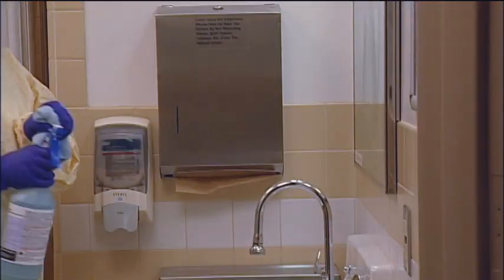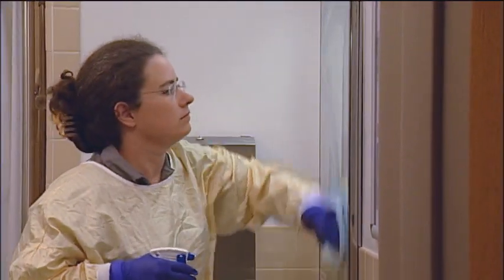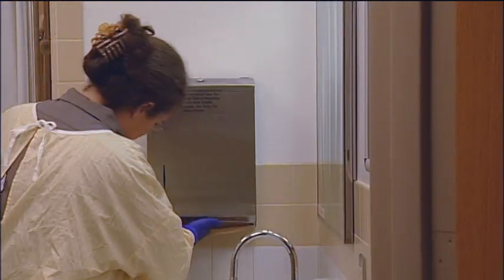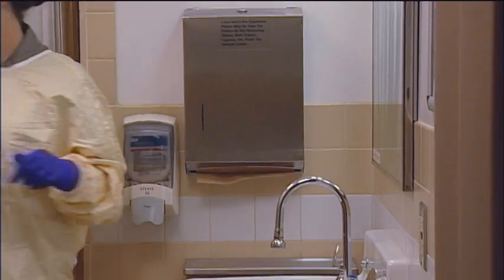Upon completion of the two-step cleaning process, she will grab her glass cleaner and clean the glass mirror itself. Next, she'll check the paper towel dispenser and soap dispenser to see if the product needs to be changed out.